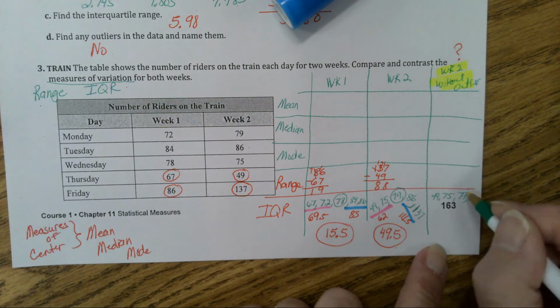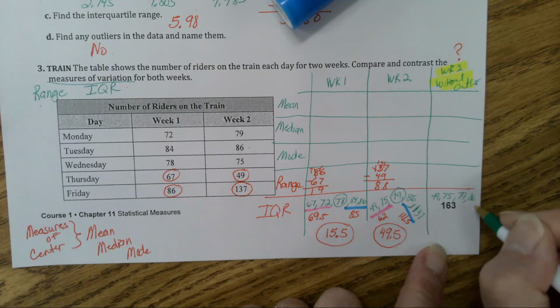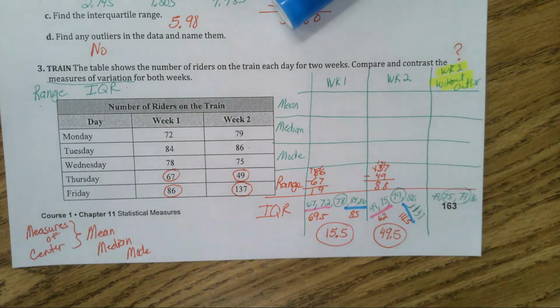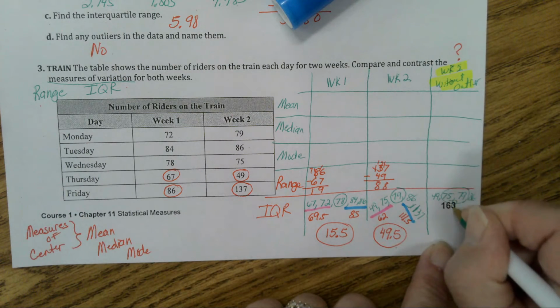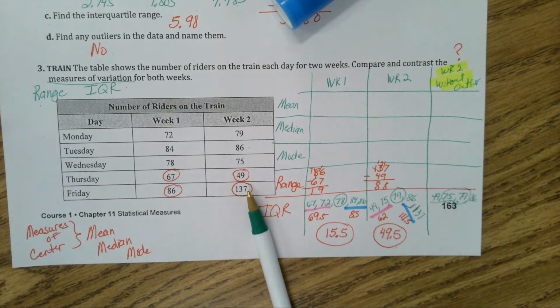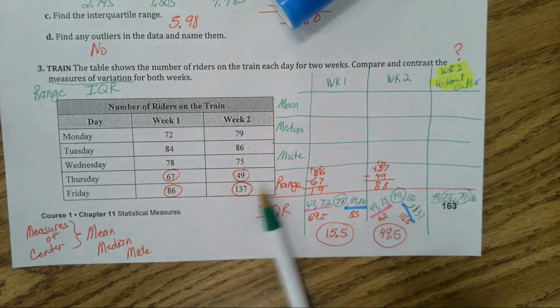So here you will have, if you take out the 137, halfway between 75 and 79 will give you 77. And then halfway between 49 and 75, that is 62.